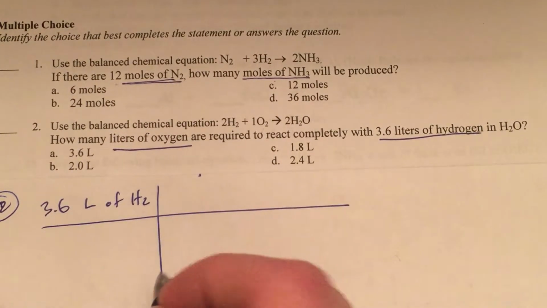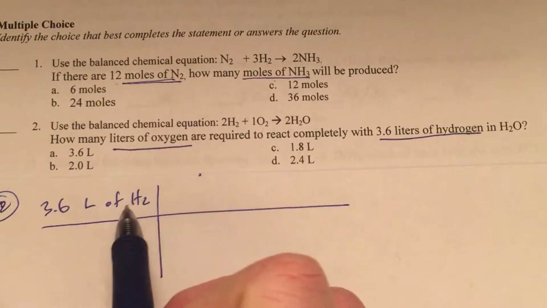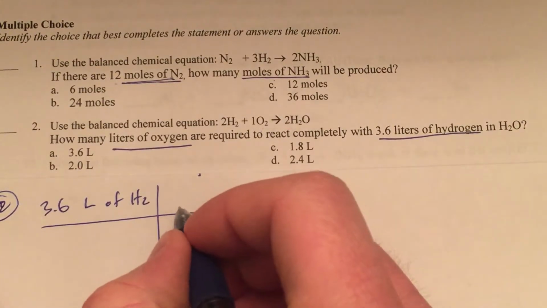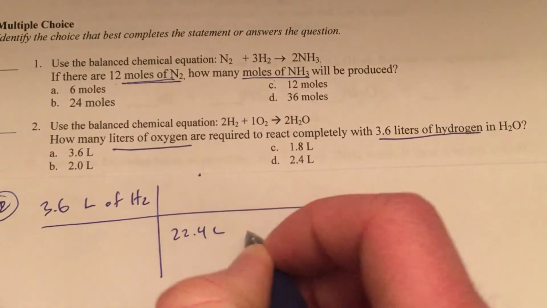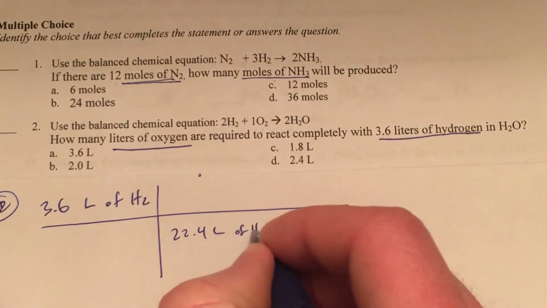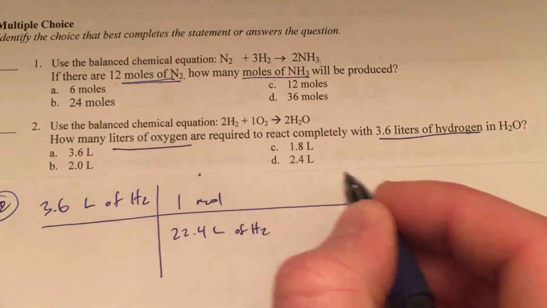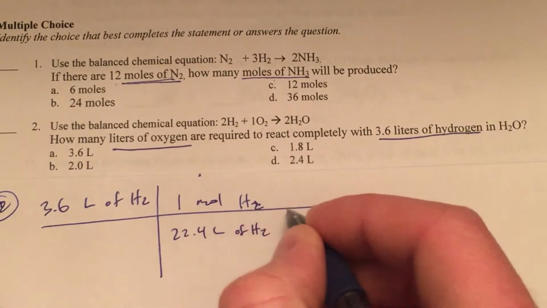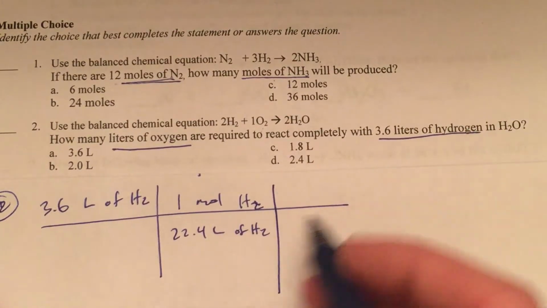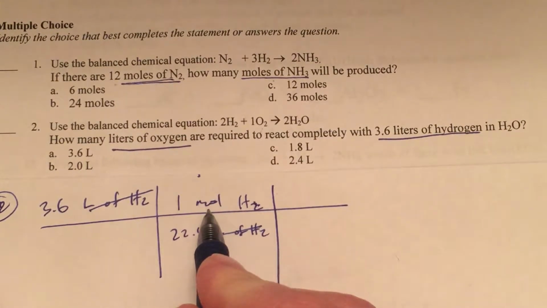Okay. First of all, I want to go from liters to moles. So I know that 22.4 liters of hydrogen is what 1 mole would occupy. Okay. All right, now that liters cancel, I'm left with moles.